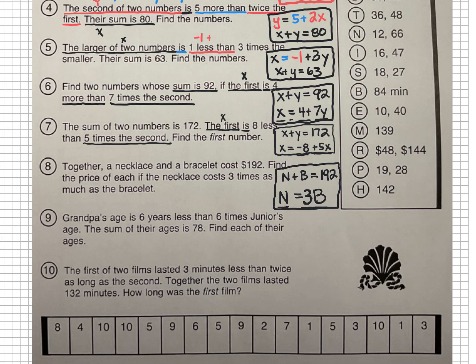Okay, let's see. Grandpa's age is 6 years less than 6 times Junior's age. We'll say G is grandpa, and we'll say J is junior for this one. Grandpa's age, G, let's see, is this one where they tell us exactly? Grandpa's age, G, is, that's a big hint that they're telling us in order, is 6 years less than, so we're subtracting 6 to start off with.